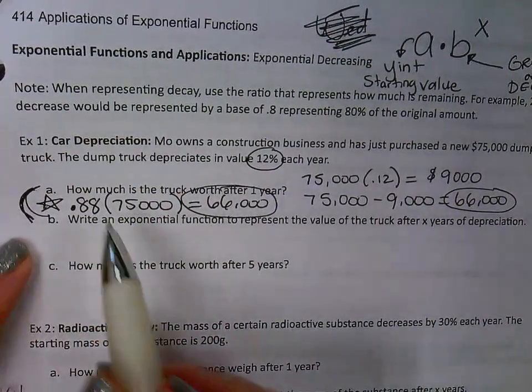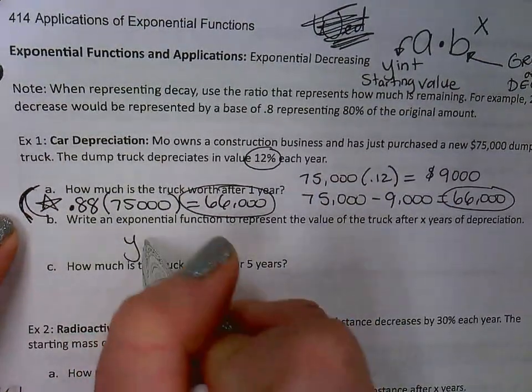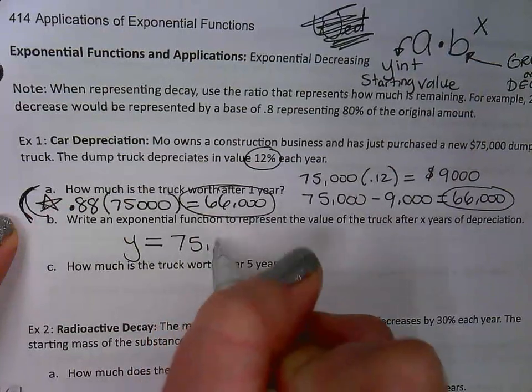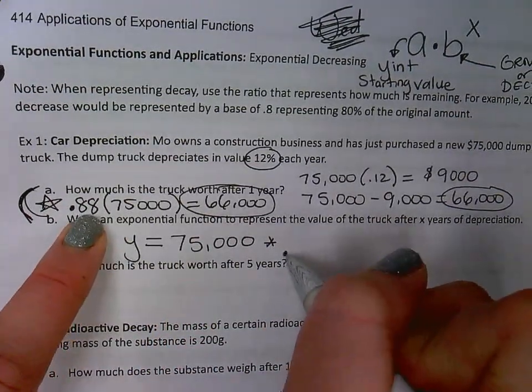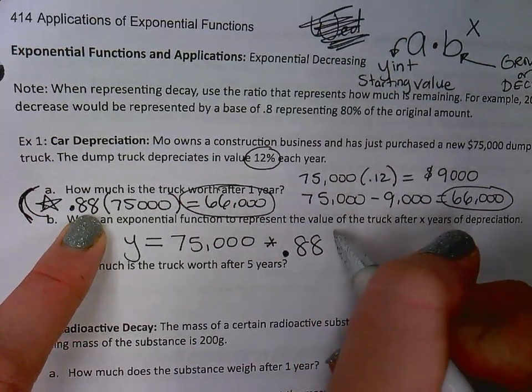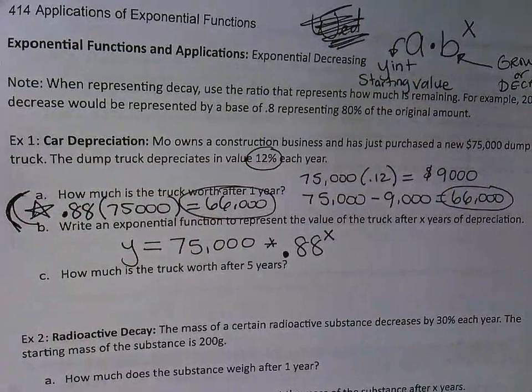Oh, well, this was just my calculation. Correct. My starting value, so my equation is going to be $75,000 times the growth or decay factor in this case, and I'm raising that to the X number of years. We just did it to the first power. How am I going to calculate how much it's worth after 5 years? Where does the 5 go? Plug it in for X and tell me the value of the truck after 5 years.